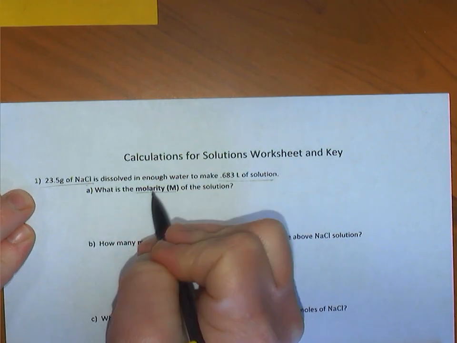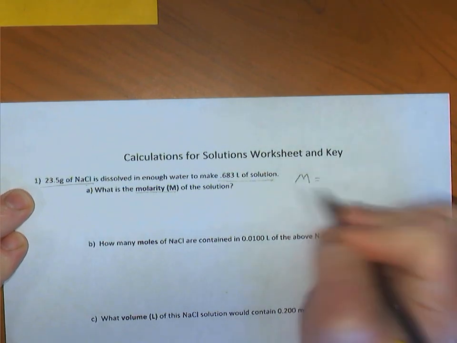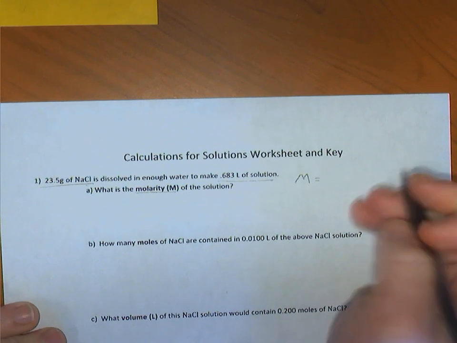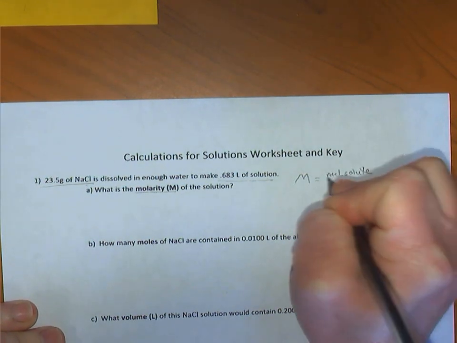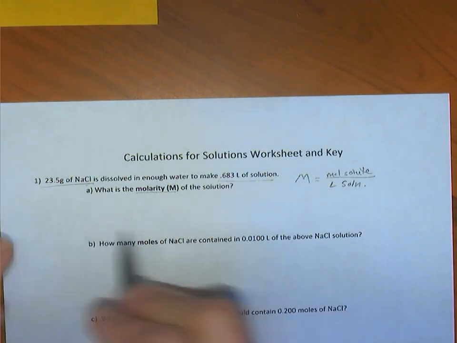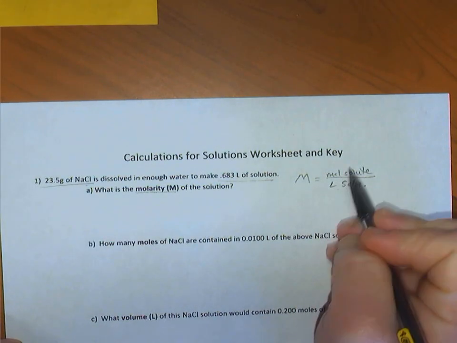All right, we have to know what our concentration expressions reveal. And of course, we'll provide these, you won't have to memorize. Molarity, remember, is moles of solute per liter of solution. So as long as we set up our calculation so that we end up with these units, we are good to go.